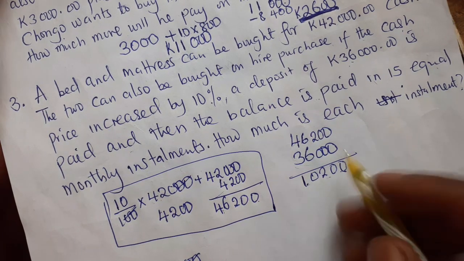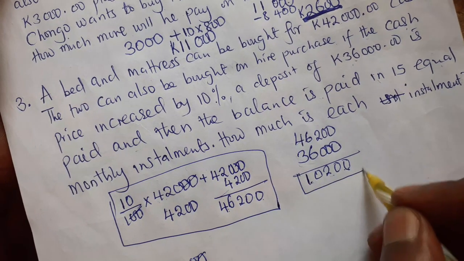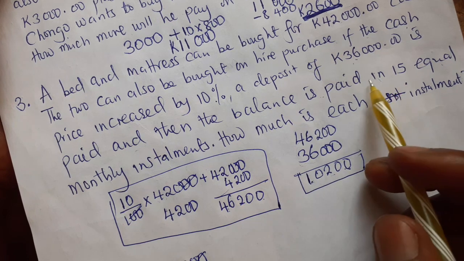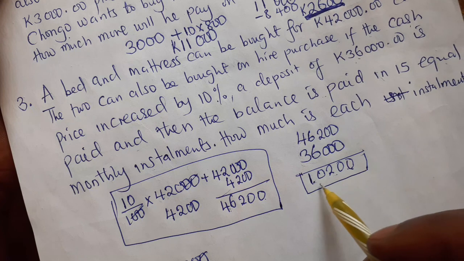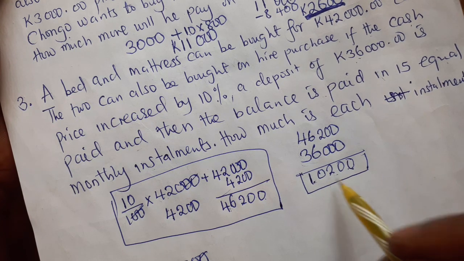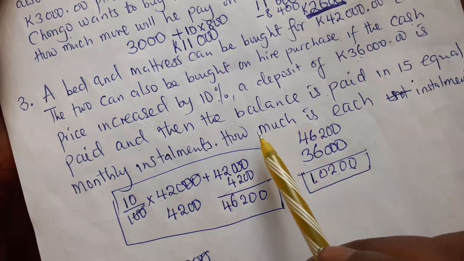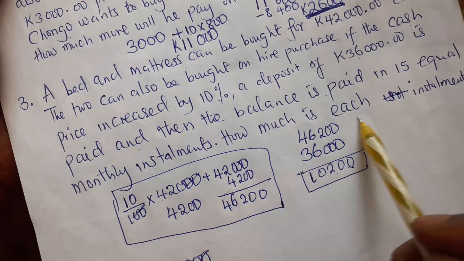And then we are told that this balance, which is 10,200, is supposed to be paid in 15 equal monthly installments. Then how much is each installment?